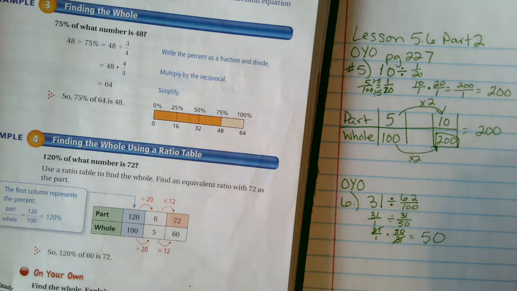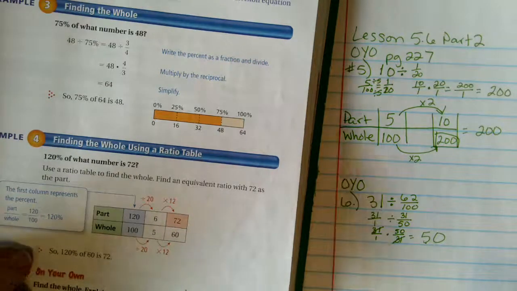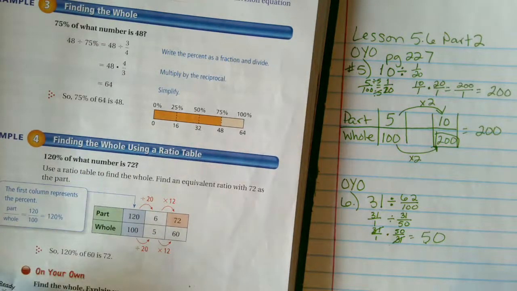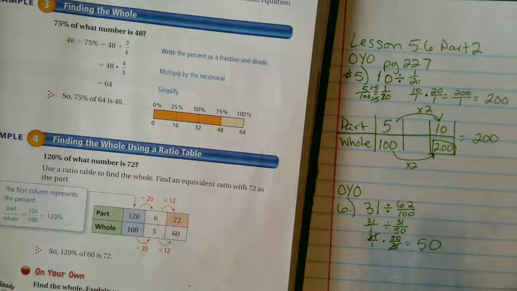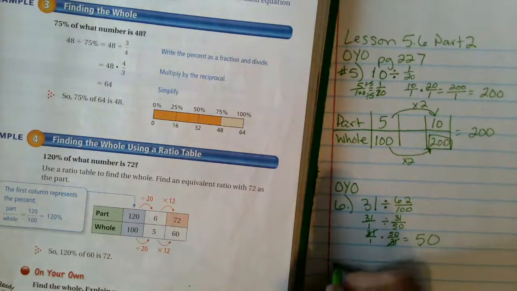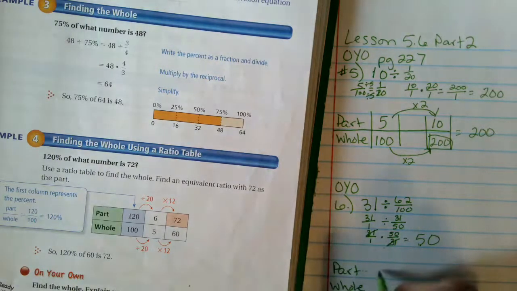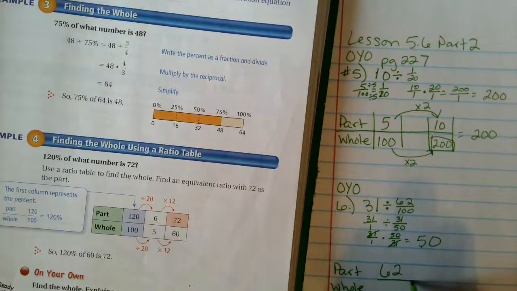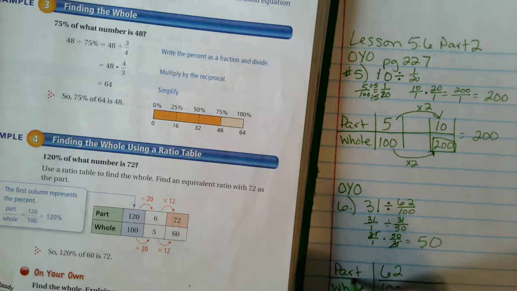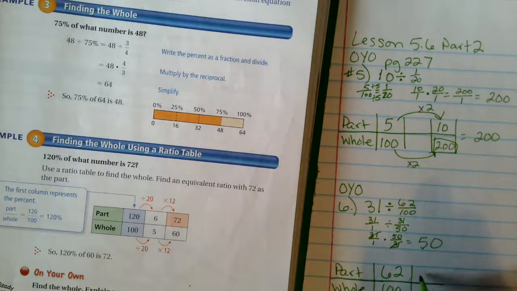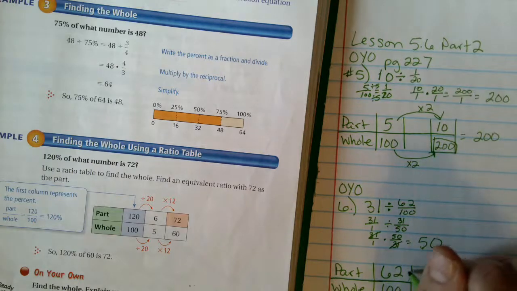Ba-boom. We got it. So for your homework today, do you want me to do it using my ratio table? That is a huge stretch for me, but I'll try it. Okay. Here's my part, and here's my whole. I know that I had 62 over 100. That's my 62 is my part, 100 is my whole. I needed to get to 31. That was my given. I can just divide by 2 here and divide by 2 here.